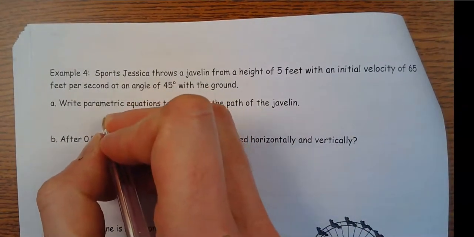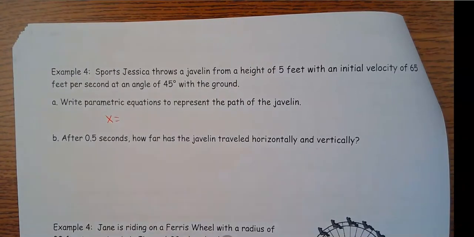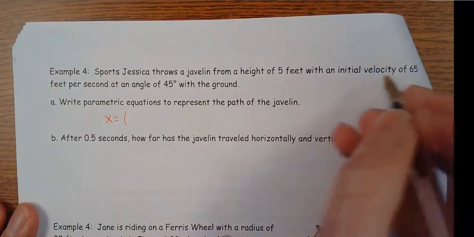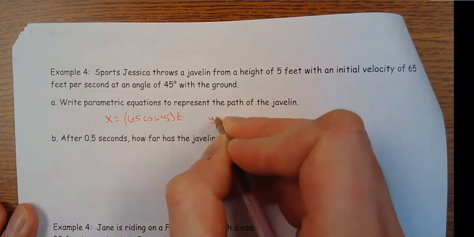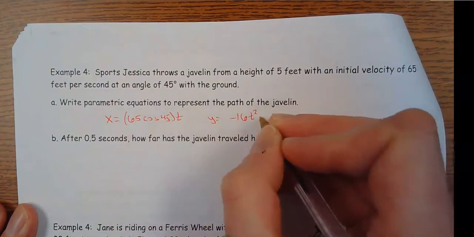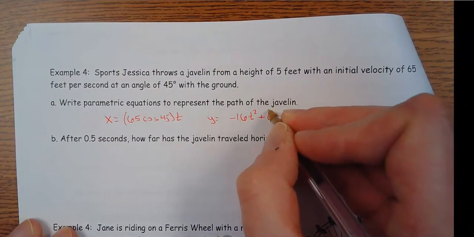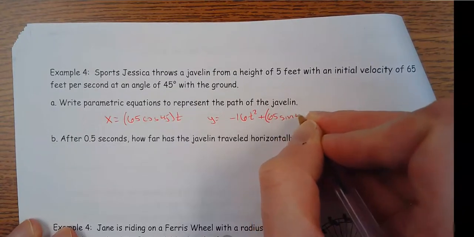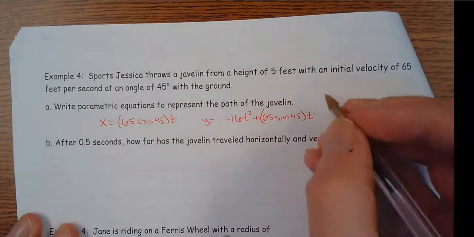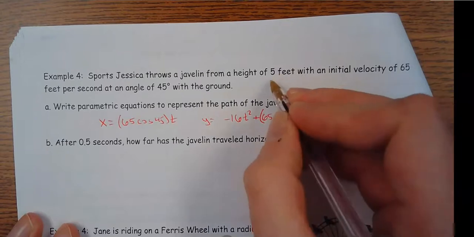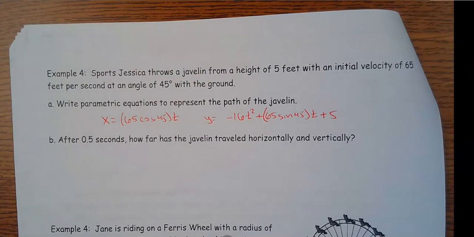So my x, again, we want to break it down. We want just the x component of that vector. So that would be, we use cosine, so it'd be 65 as your magnitude, cosine 45, times t, and then the y is negative 16t squared plus, and this is where your initial velocity would be 65. Let me do this. So 65 sine 45. So that's the y component of the initial velocity. And then your initial height was 5. So your y sub 0 is 5. So after 5 seconds, how far has the javelin traveled?